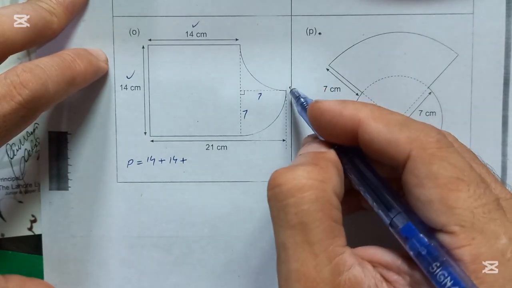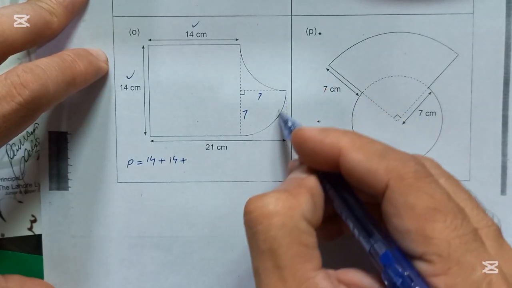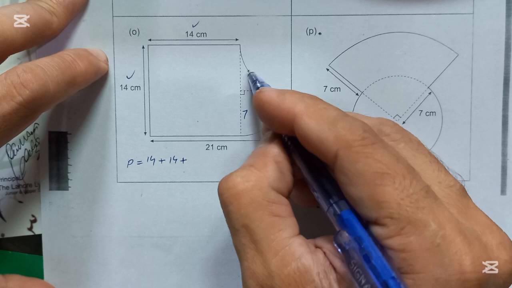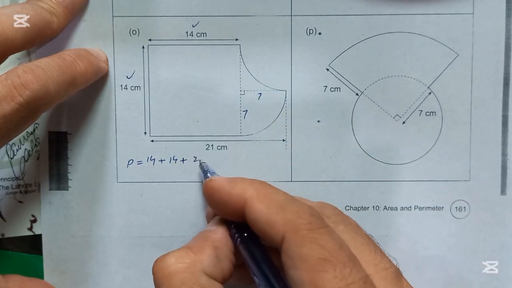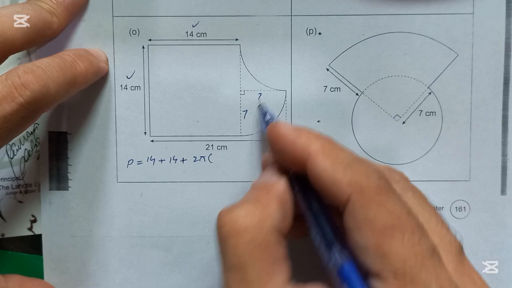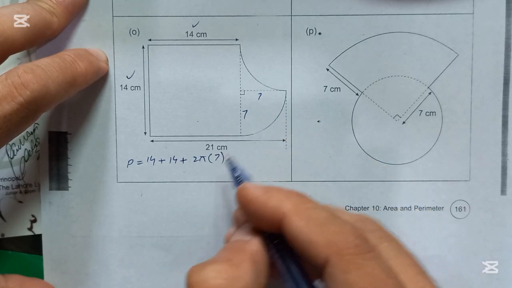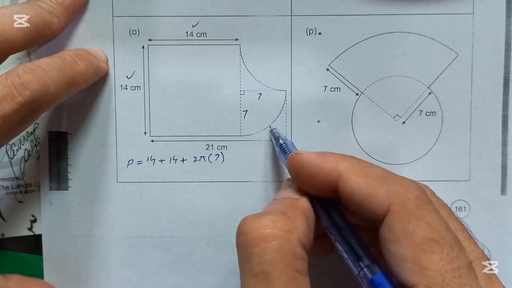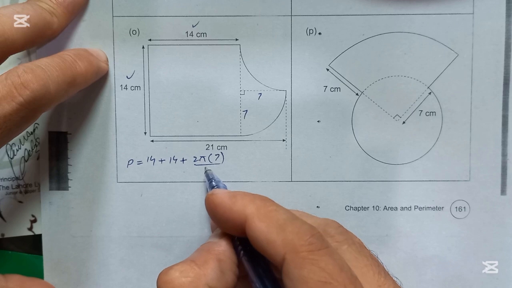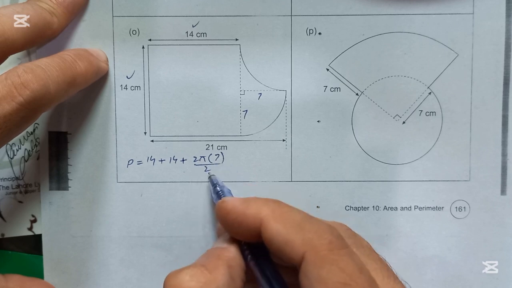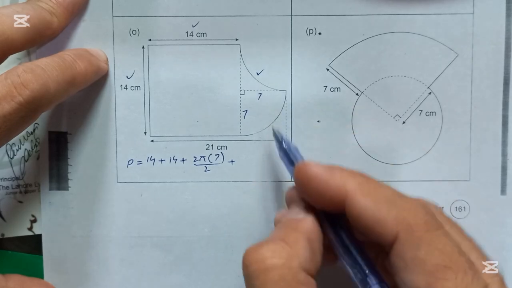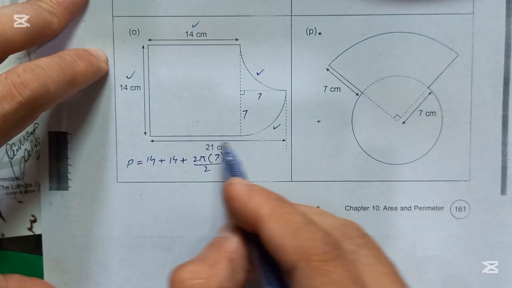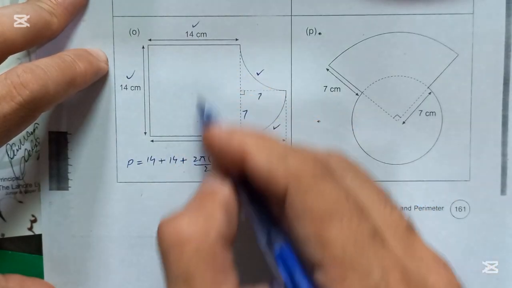So this is a quadrant, this is also a quadrant, the curved part of a quadrant, so these two will make a semicircle. So 2 pi into radius 7, because 2 jointly making a semicircle, so divided by 2, so 2 pi r divided by 2. So this plus this plus this plus this and plus this portion, so this is 14.